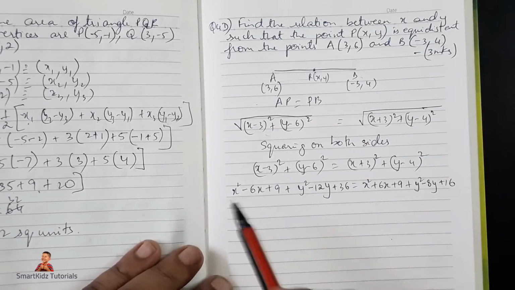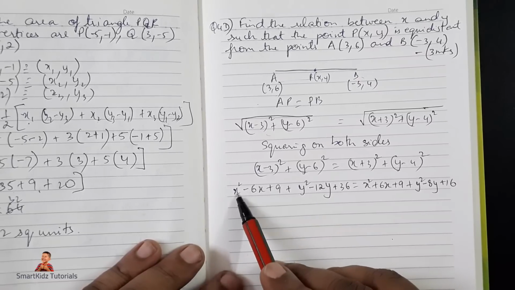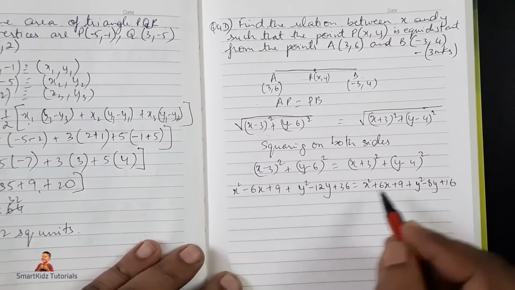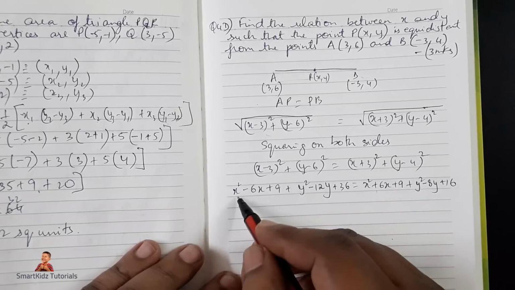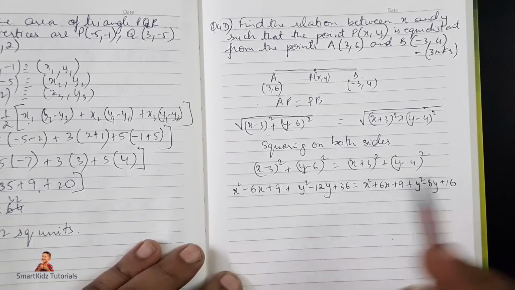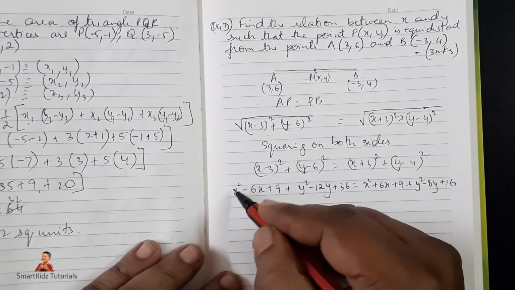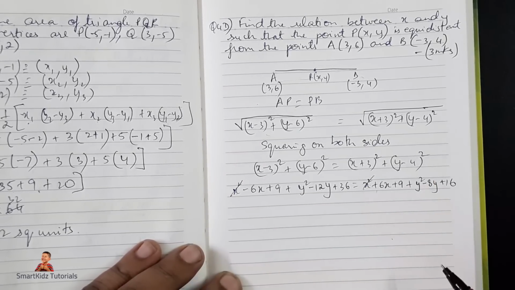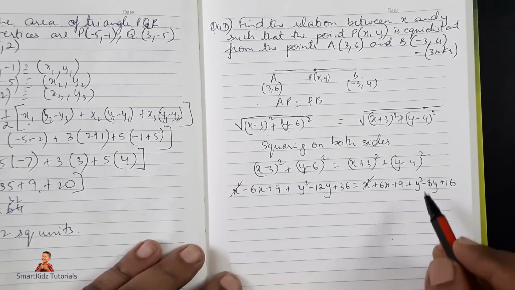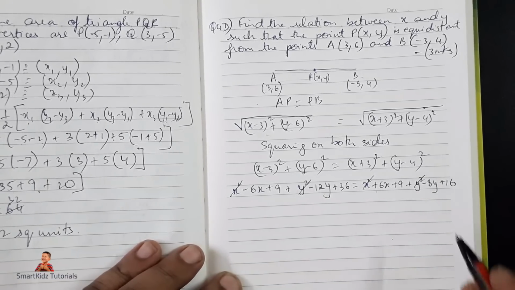Moving on, x square we have here, x square we have here, which means because they are of positive sign on both sides, if you bring this positive sign here, it will become negative. You can do it like that. I'm just going to directly cancel them out because it's anyways going to become 0. And same thing happens for y square as well. So we need to get rid of that as well.